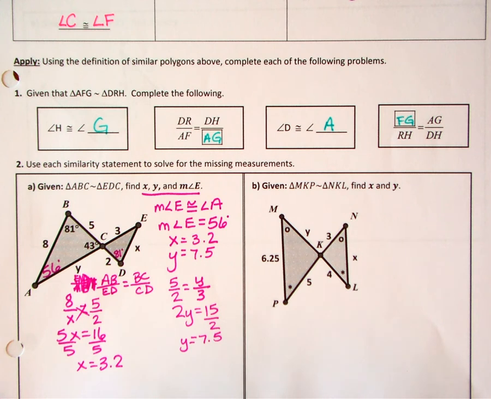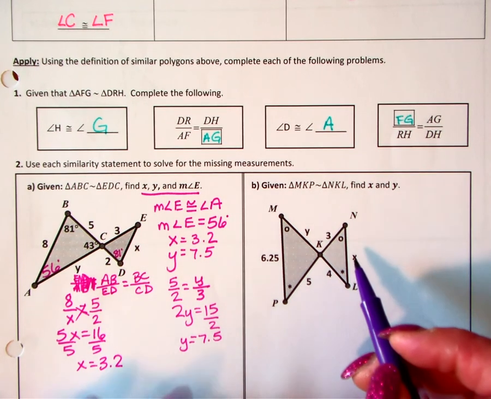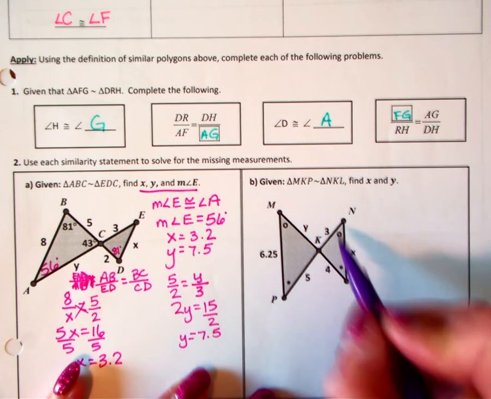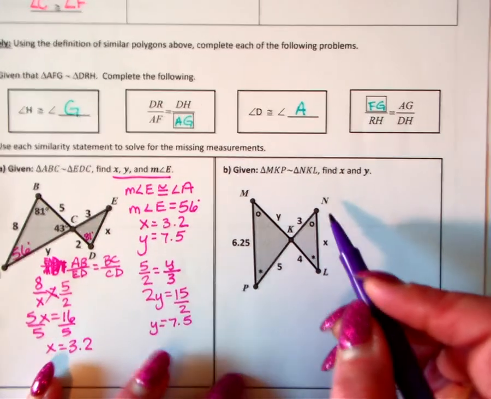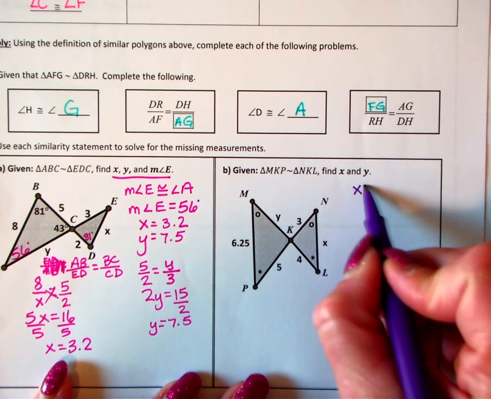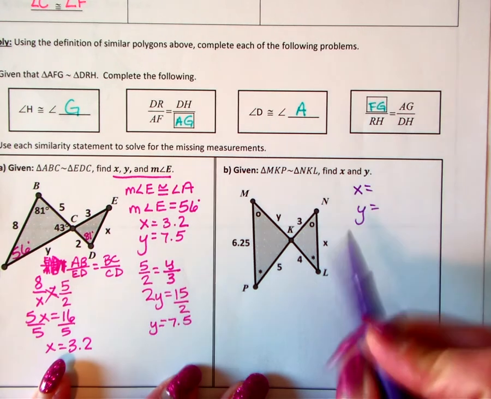Okay, on the next one, we're asked to find x and y when triangle NKP is similar to NKL. So again, let's start by finding two sides that are proportional. Should have done that first on the last one. It's helpful, right?